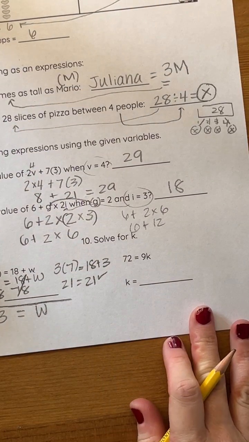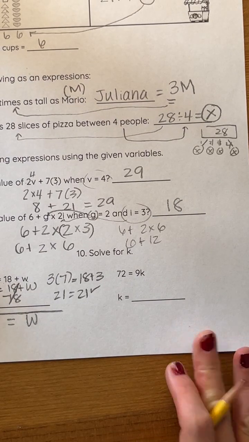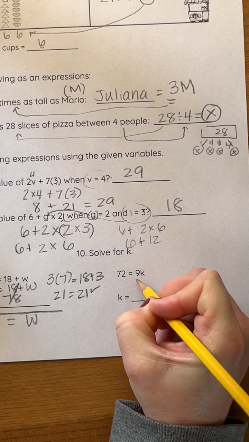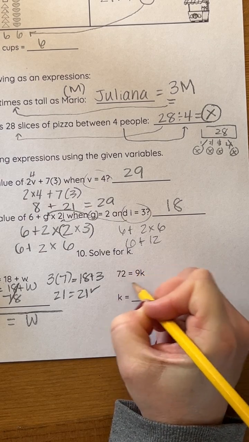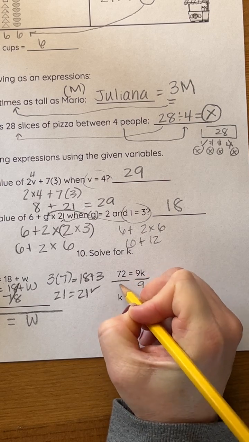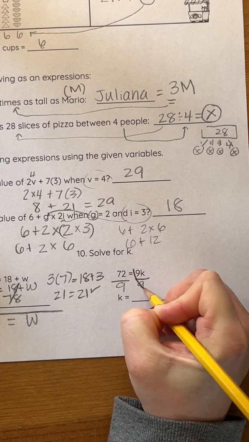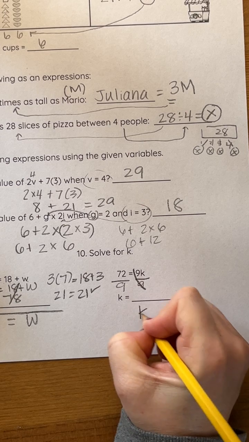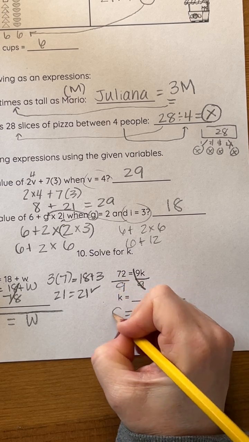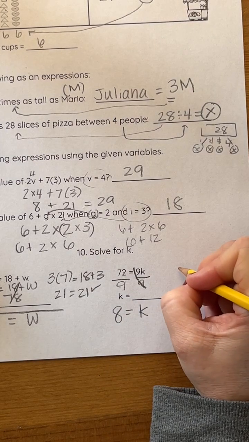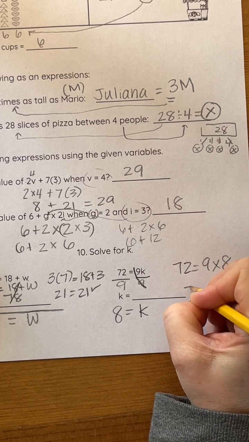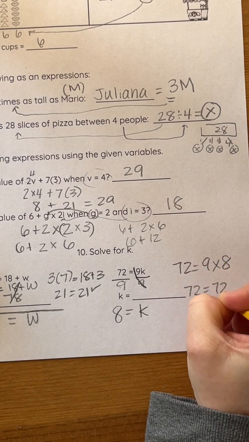Okay, now I'm going to do this side. This is a multiplication problem. It says 72 equals 9k. To undo this, I'm going to divide by 9. Going to divide by 9. Cancel that out. K equals something times 9 equals 72. We've got 8. If I want to check it, I'm going to do 72 equals 9 times 8. We've got 72 equals 72.